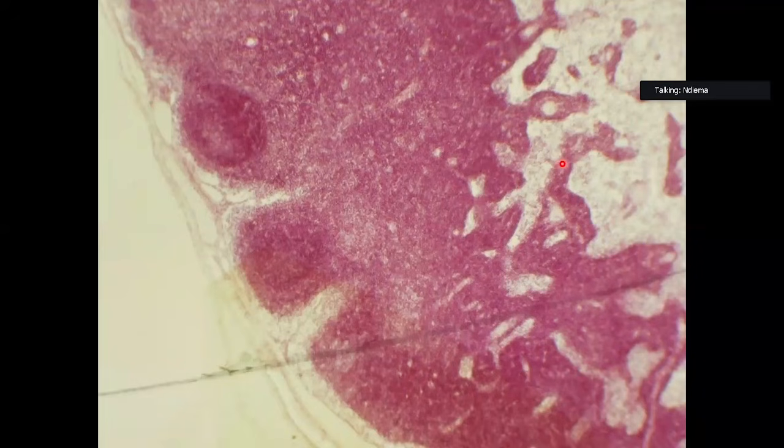These are medullary cords, and medullary cords are extensions of the paracortex, and they contain plasma cells. They also contain macrophages and dendritic cells within the medullary cords. So these are medullary cords and medullary sinuses forming the medulla.